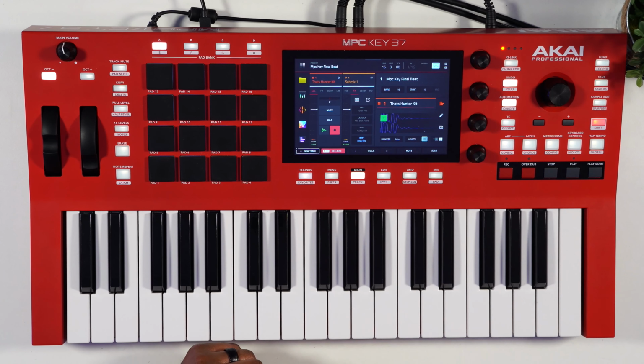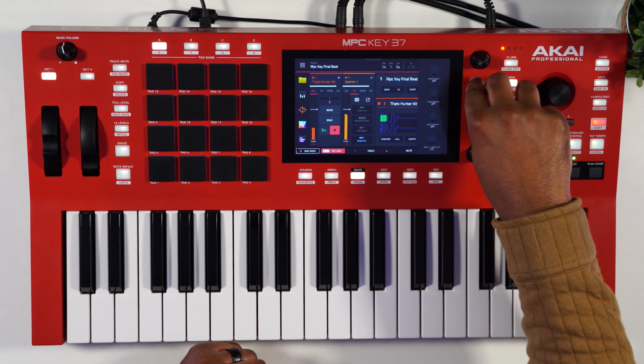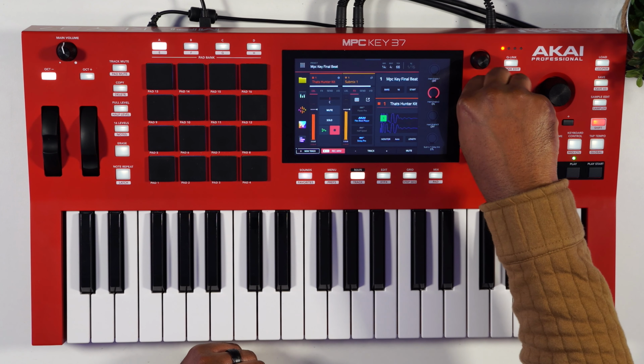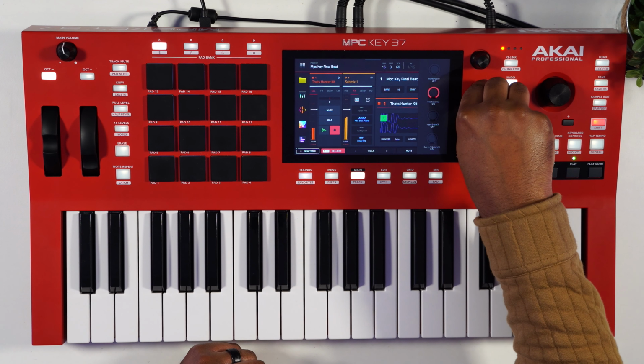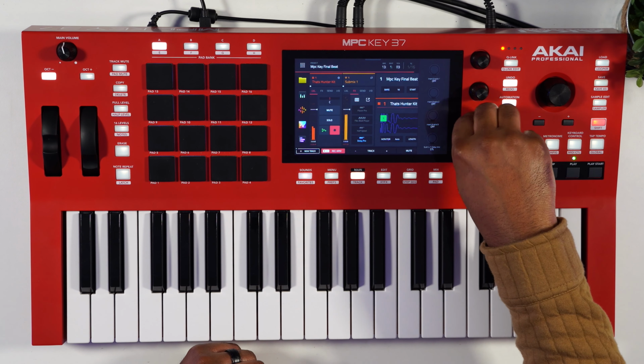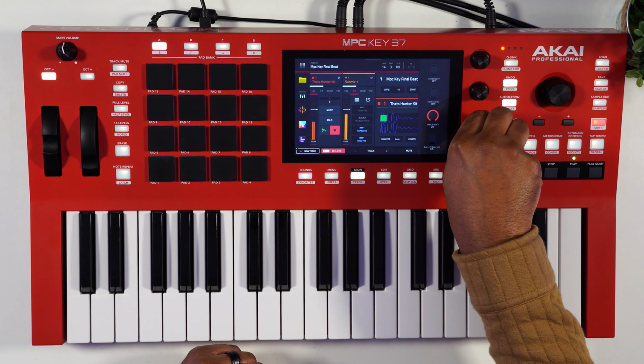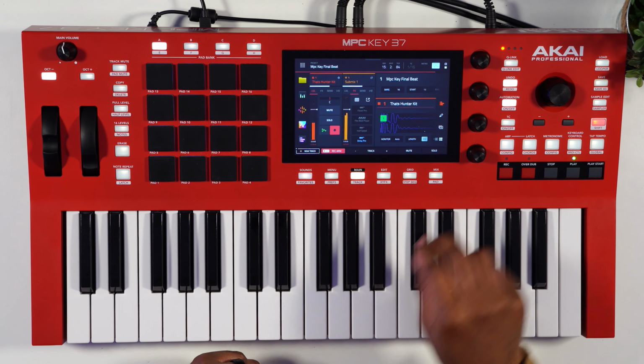So now we have the vibe and we can do these performance effects. Now we also have some more options here.